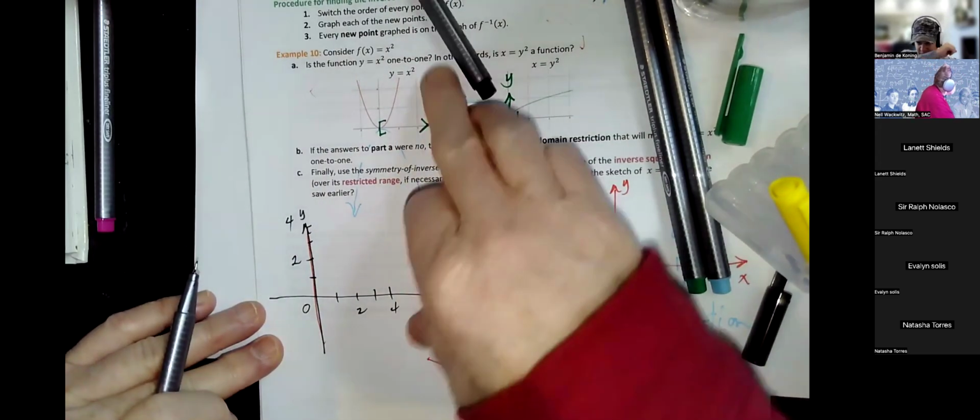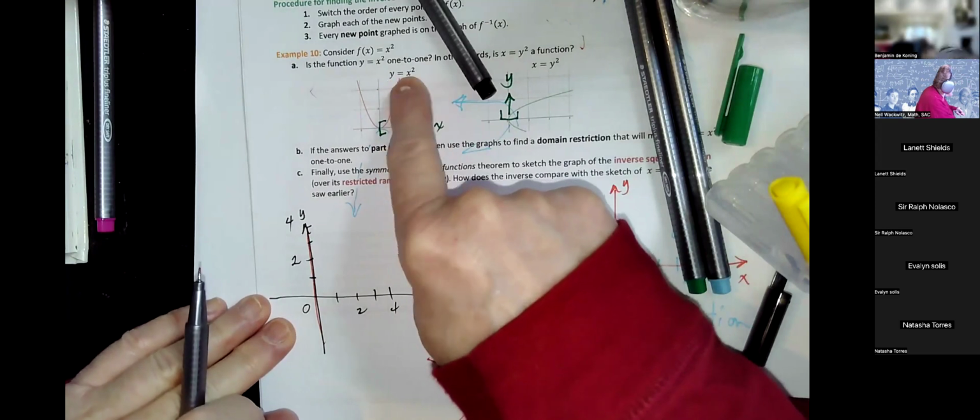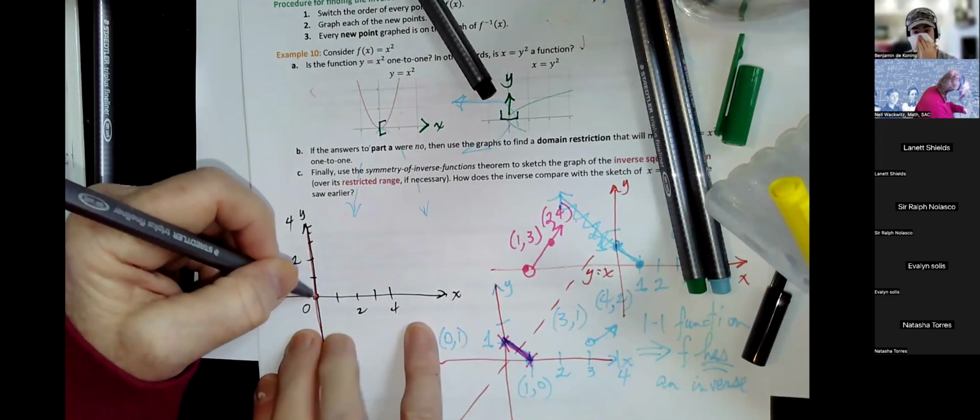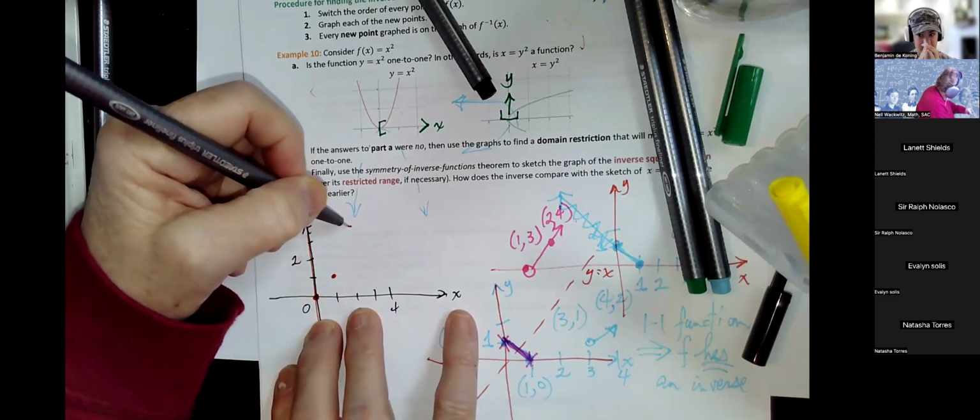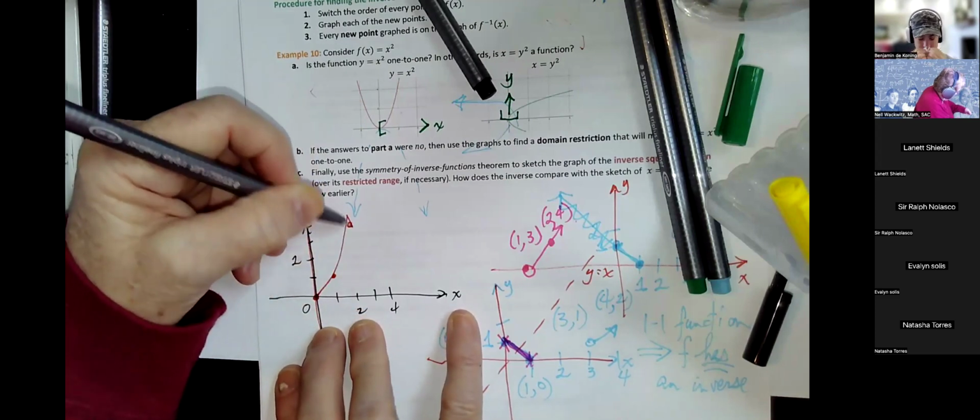So here we've got y equals x squared, but we're only putting the right-hand side of it.